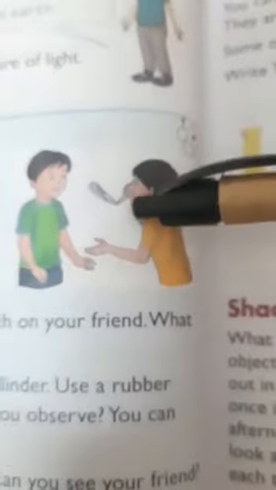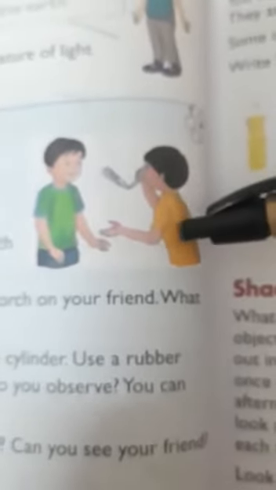Use a rubber band to hold the newspaper roll in its place. Then what do you observe? You can see your friend clearly. So from the straight cylindrical pipe of this newspaper, you can see your friend clearly by lighting up the torch. Okay. Now bend the newspaper roll a little.